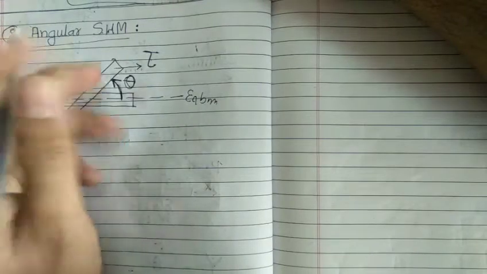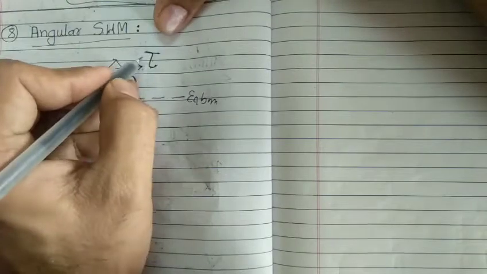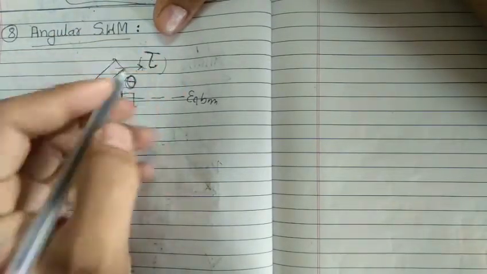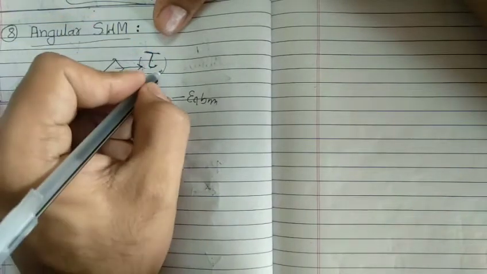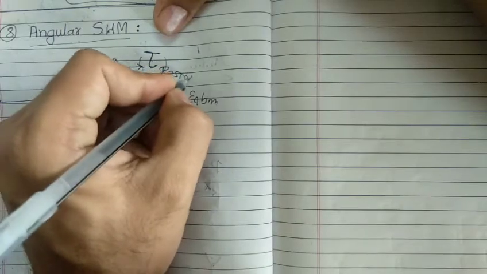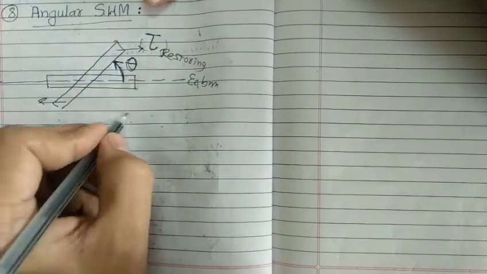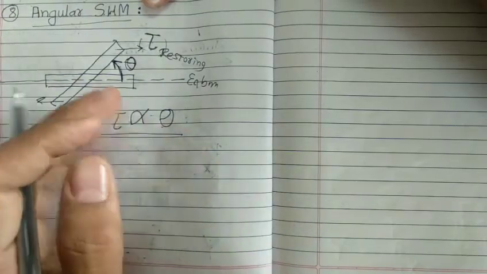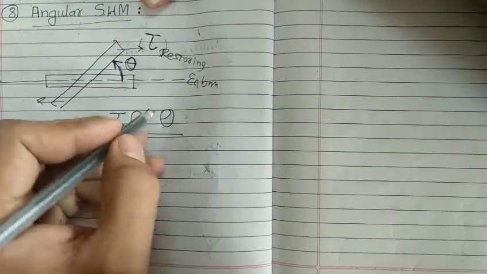So suppose as soon as you shift this body from equilibrium position, torque starts acting on this. This torque is trying to restore the body in the equilibrium position. That means this torque tries to bring the body back to the equilibrium position. It's basically a restoring torque. So what happened? This torque is supposed to be directly proportional to theta. But it is opposite to the theta.